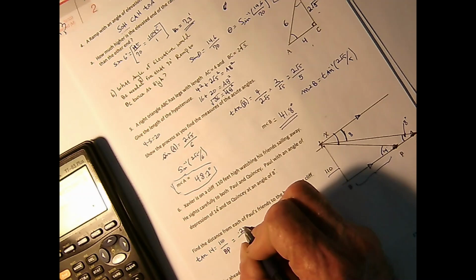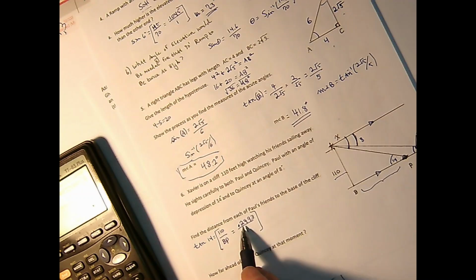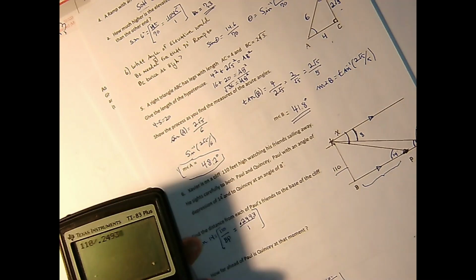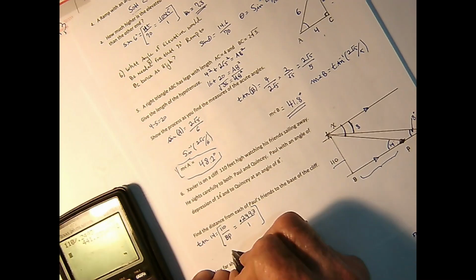And it's pretty clear to me it's going to be 1 times 110 is equal to this product, so it'll be 110 divided by 0.2493. Let's make that happen. 110 divided by 0.2493. So that distance would have been 441.2 BP. 441.2 feet.